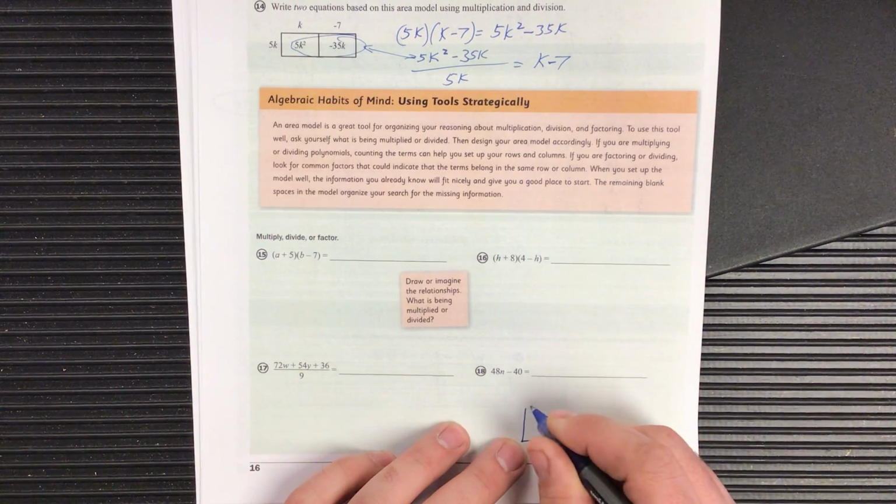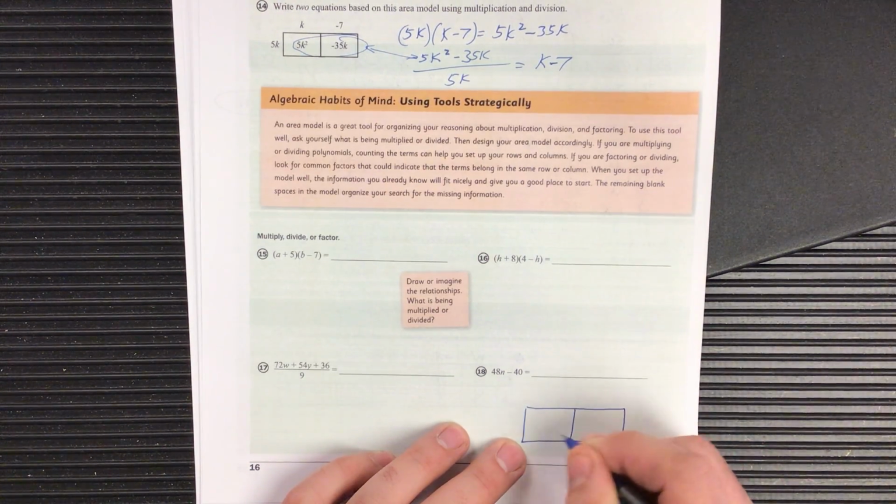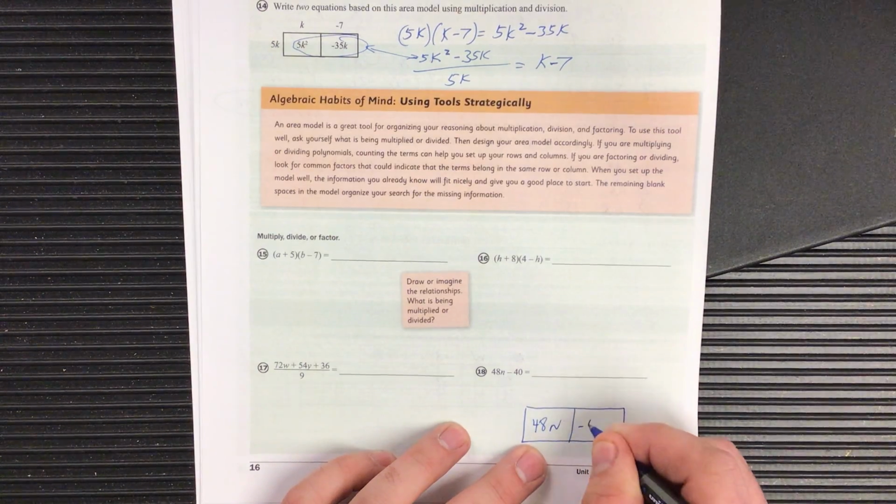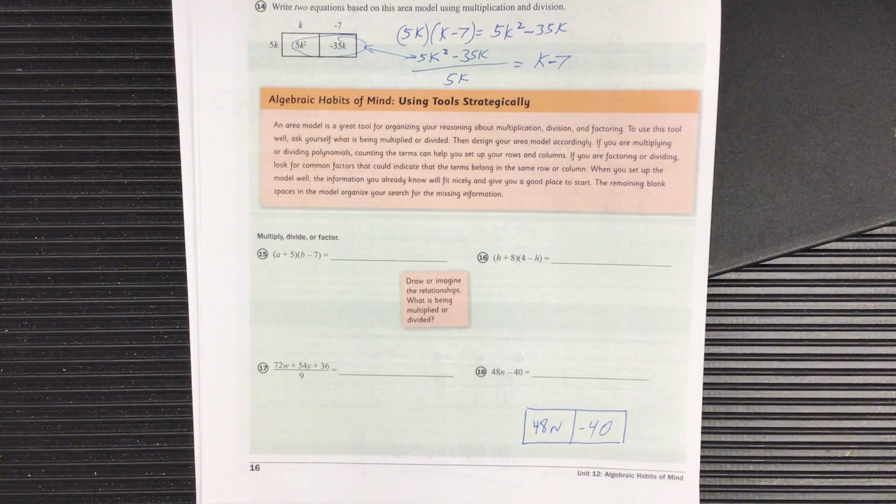So it wants us to factor that. So that means 48n minus 40 is in my middle. And now you got to decide what you want to factor out of there. That's a 48, not 49. You wrote 48. Yeah, but you said 49. Okay, so what do you want to factor out? Let's everybody do the same thing.